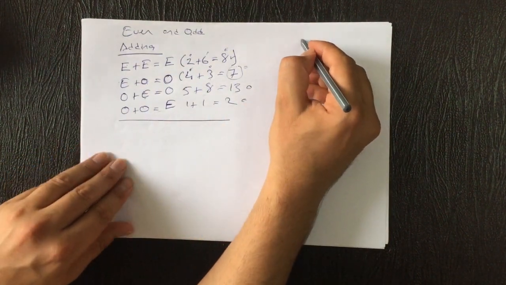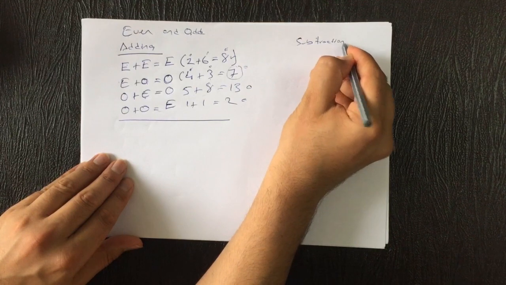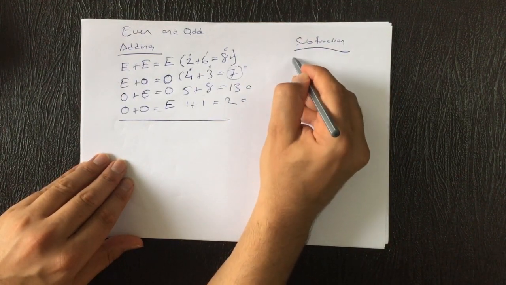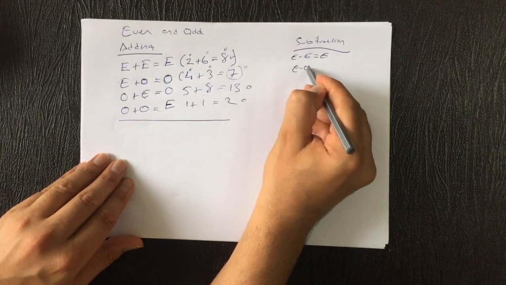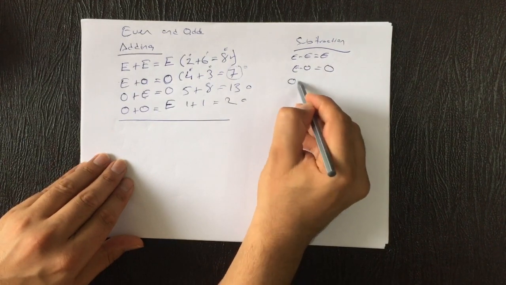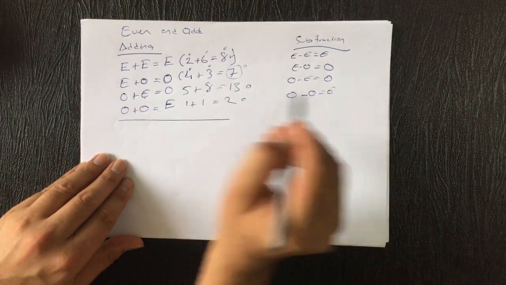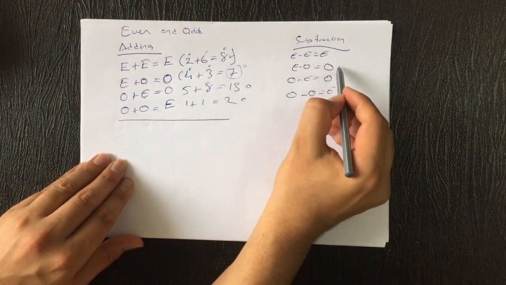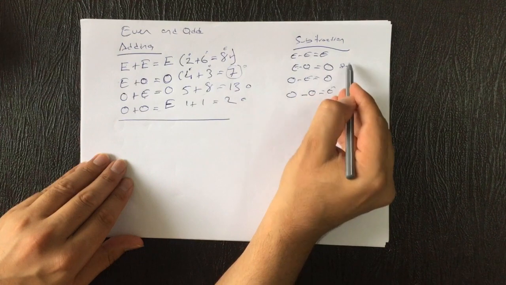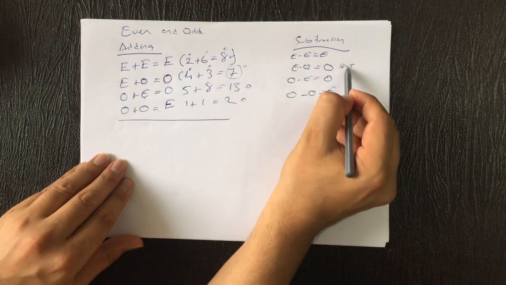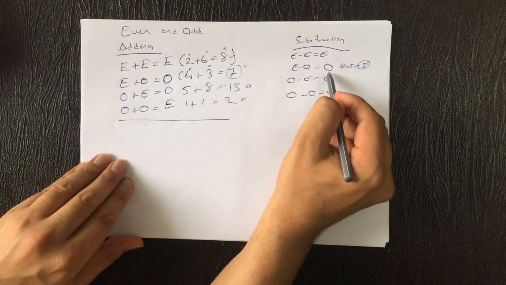Okay, so let's look at the subtraction. Even minus even is even. Even minus odd is odd. Odd minus even is odd. And odd minus odd is even. For example, 8 minus odd 5 can be an example. 8 minus 5 is 3. Did you see? Is it odd or even? It is odd.